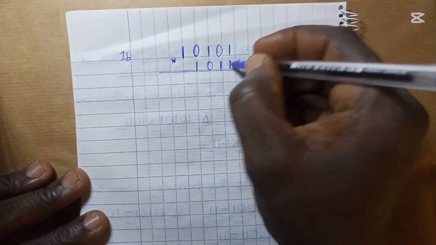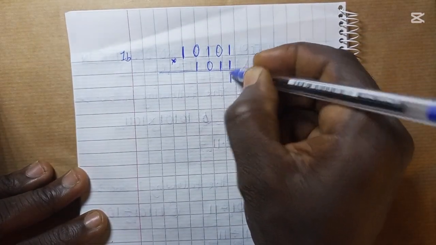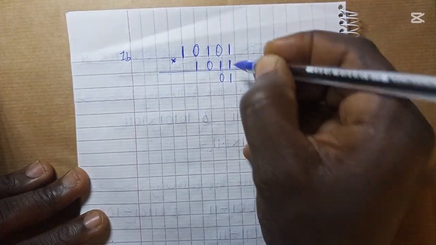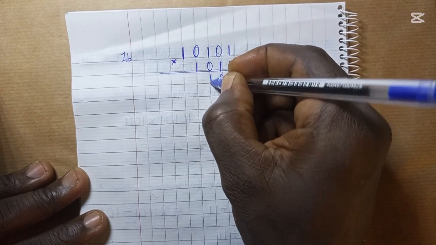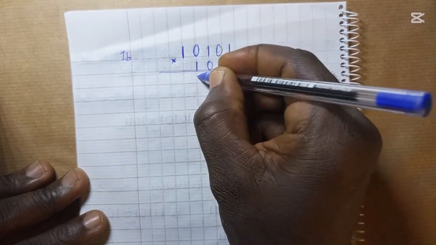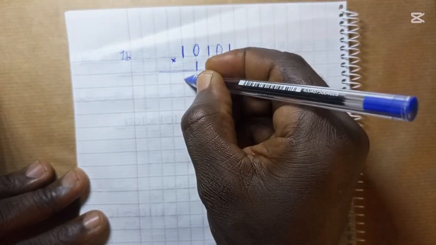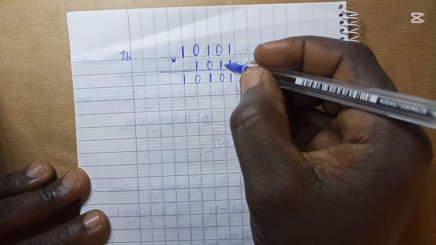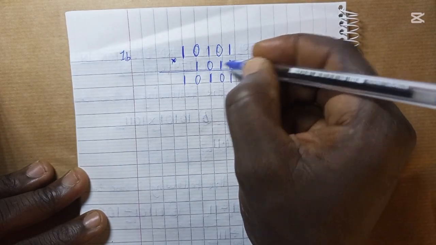So let's continue. 1 times 1, 1. 1 times 0, 0. 1 times 1, 1. 1 times 0, 0. 1 times 1, 1. Then we are through with this one, come to this one.